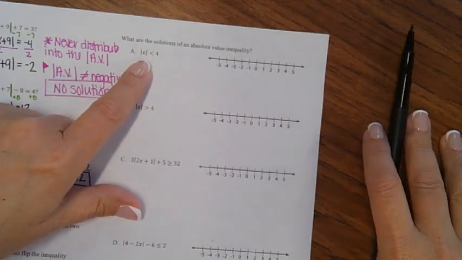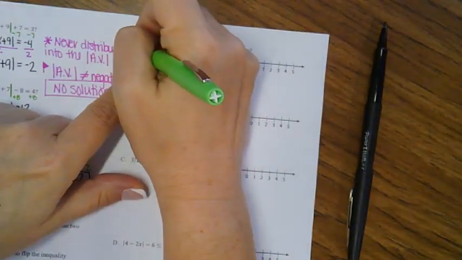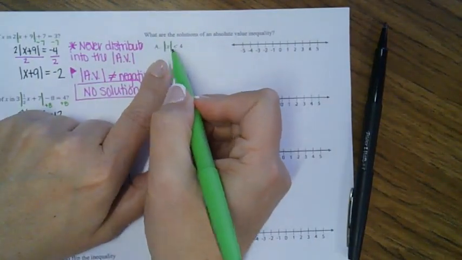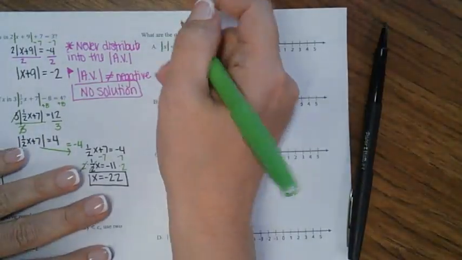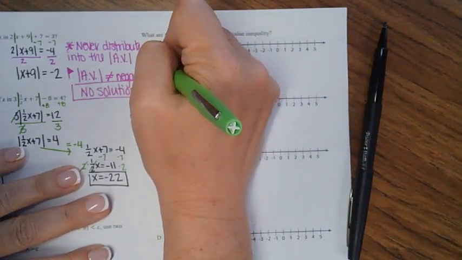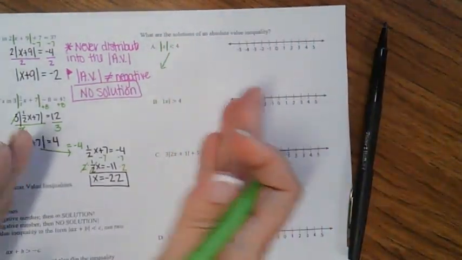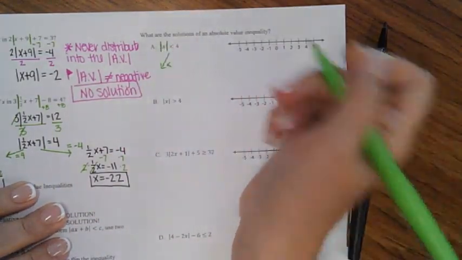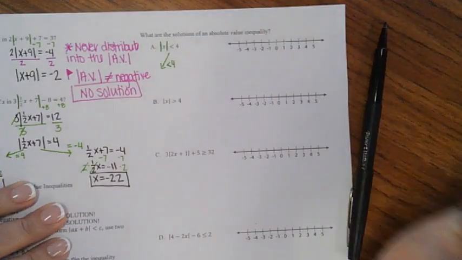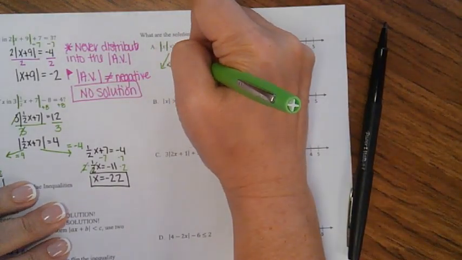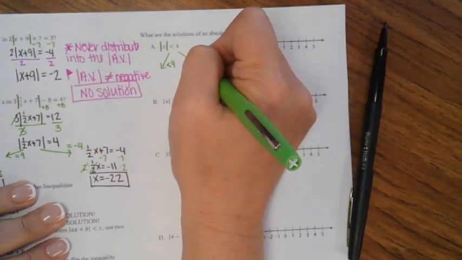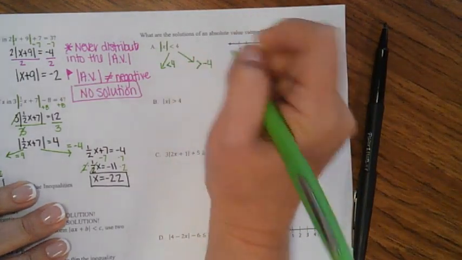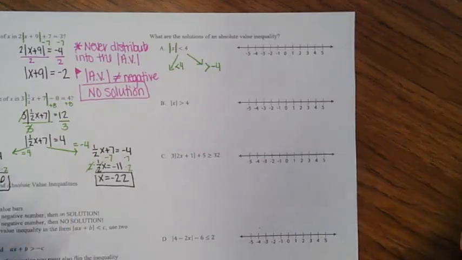All right, so here, the same thing is happening. I want to get these absolute value bars by themselves, which it already is. So I am ready to separate into 2 separate equations. So one equation is going to be just like we did on the other side, where that inequality symbol stays the same, and we have a positive 4. And then our second equation, our inequality symbol is going to flip in the other direction and be a negative 4.